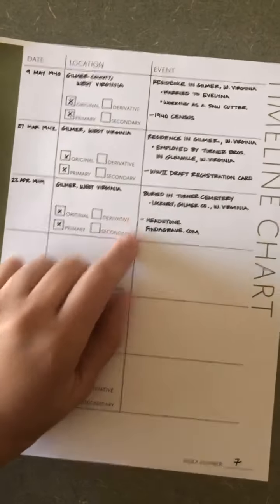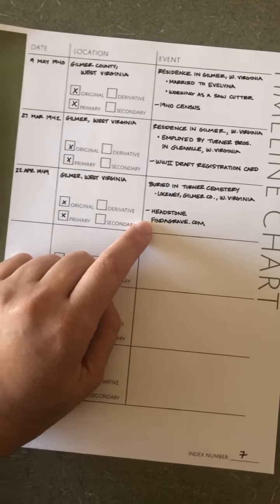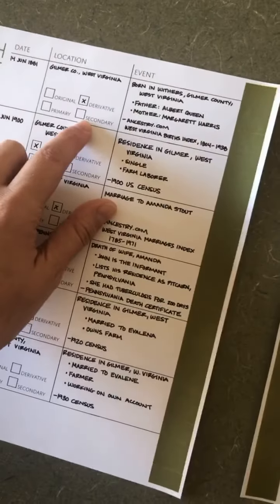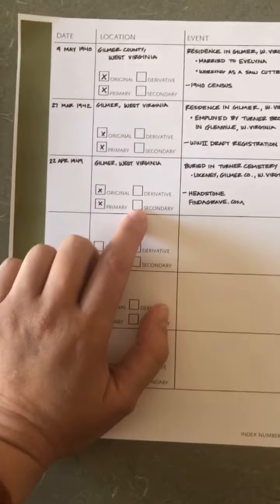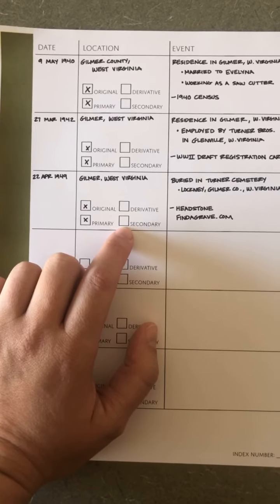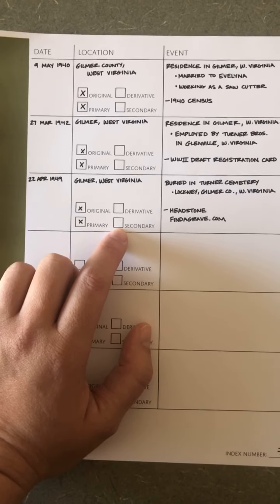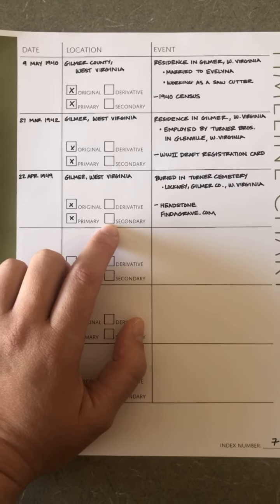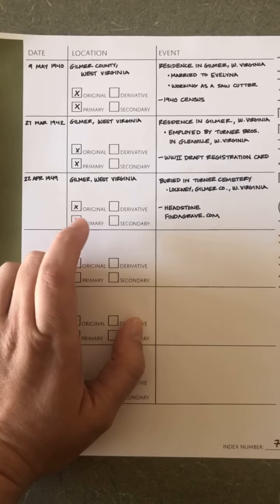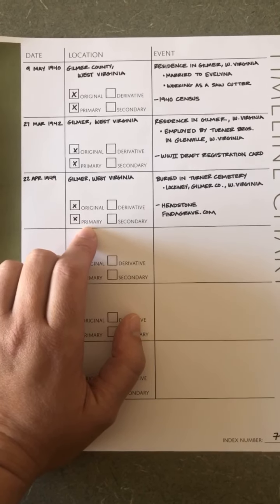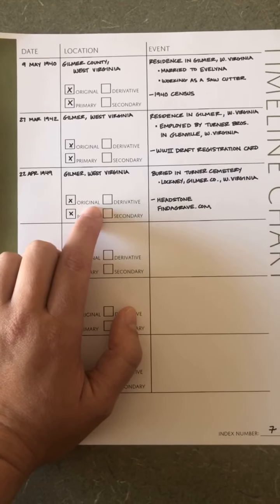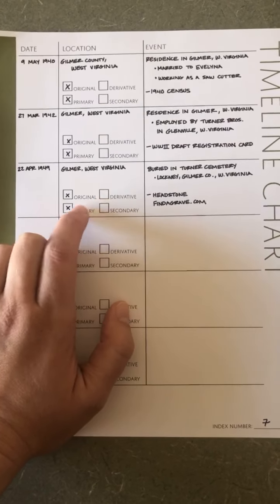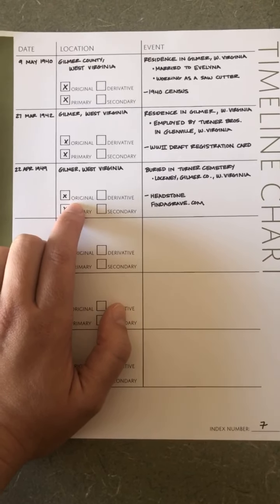Now, if I was using headstone from Find a Grave over here to record his birth, I would have put that as secondary, because a headstone as birth information is much more likely to be hearsay, to not be provided by somebody who was there when that person was born. But for death information, I think of headstones as a primary record. And again, this is Find a Grave, a photo of the headstone. That's not a derivative record because I can see the original.